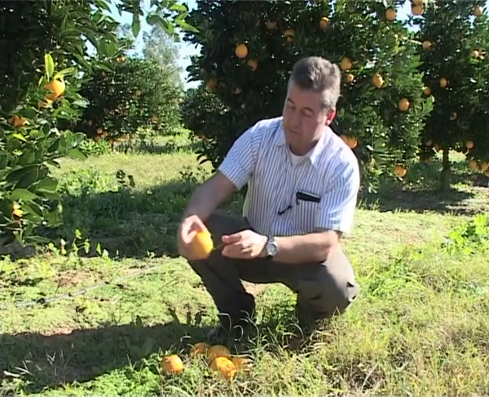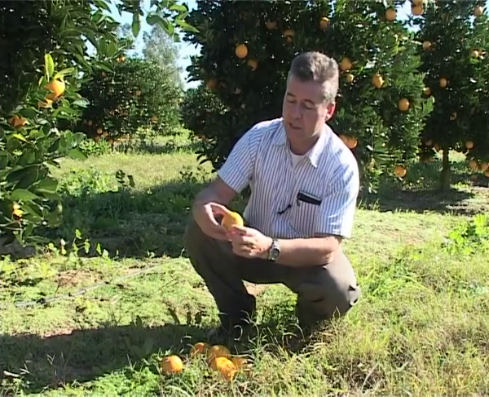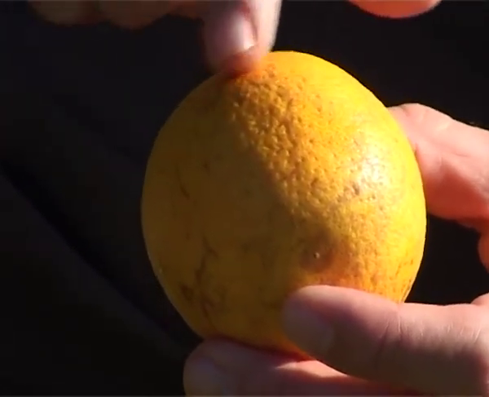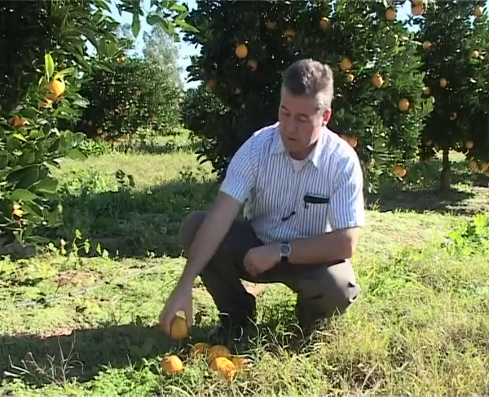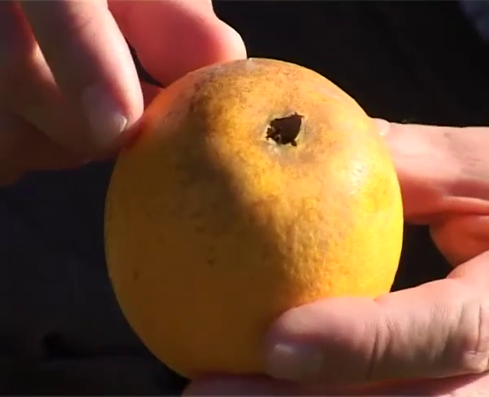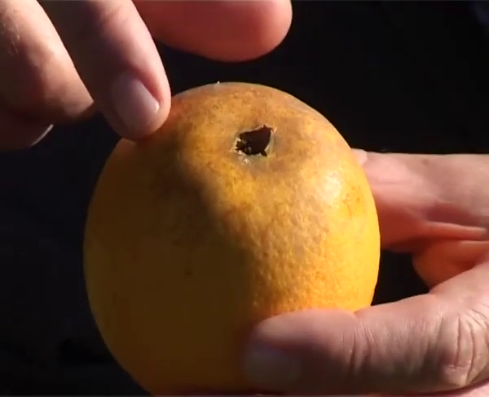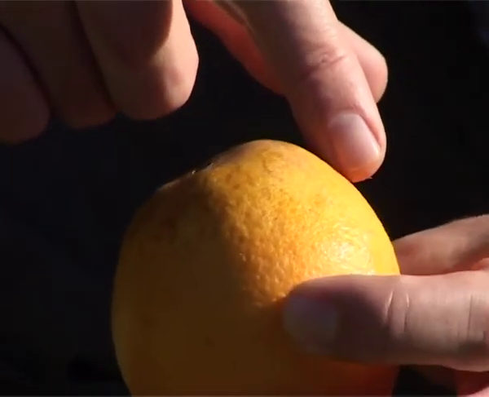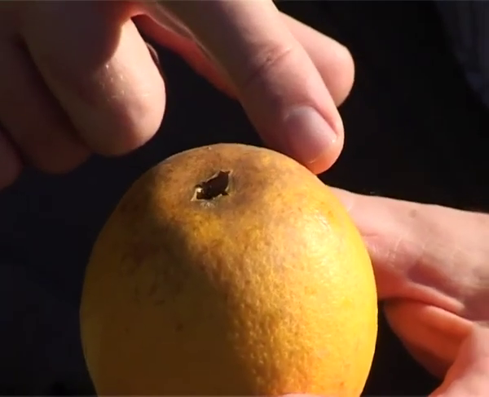Another example is late season thrips damage, which now doesn't occur underneath the calyx, but occurs on the side of the fruit, and this is called thrips scribbling. And finally, a fairly unusual form of thrips damage is damage around the navel end. Also clearly sufficient to cause downgrading of the fruit. This would also have occurred probably later on during the season.